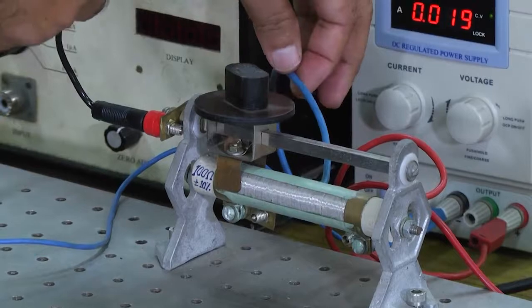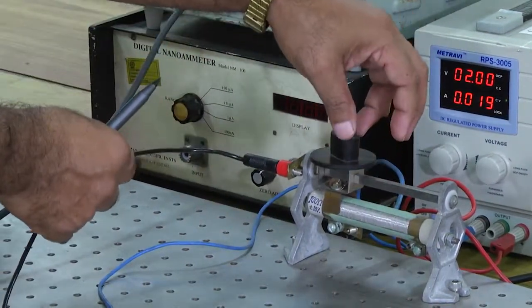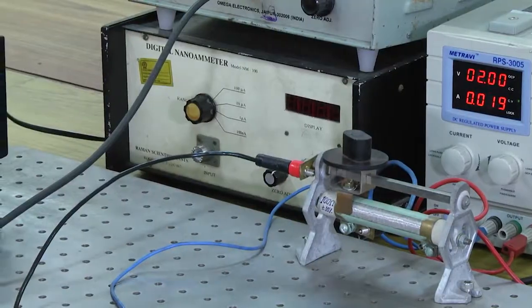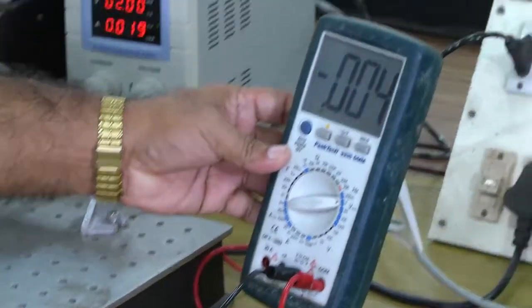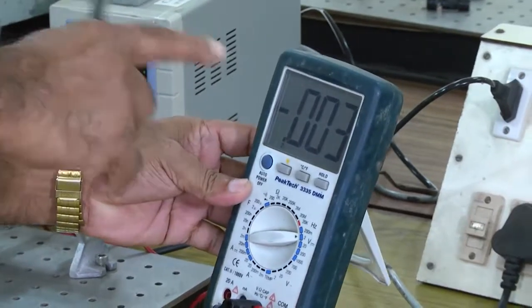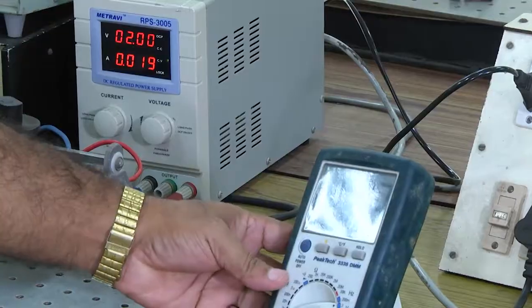So, between these two, whatever the resistance is included, I have kept at 0 resistance. That is why it is showing this voltage is 0. There is a minor fluctuation. Okay, this voltage is 0, right.